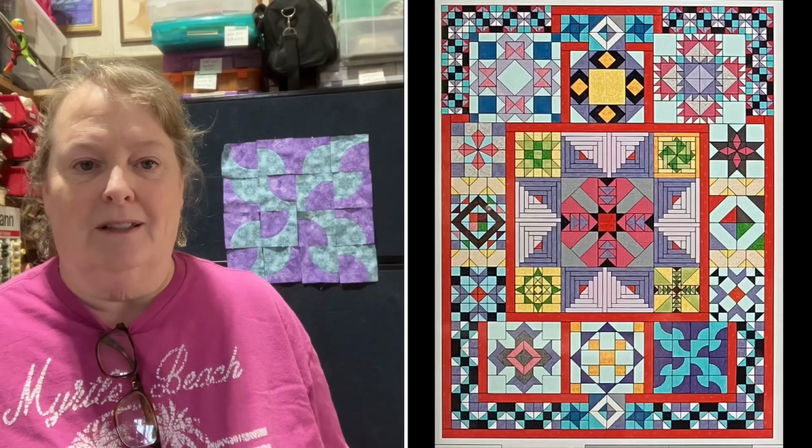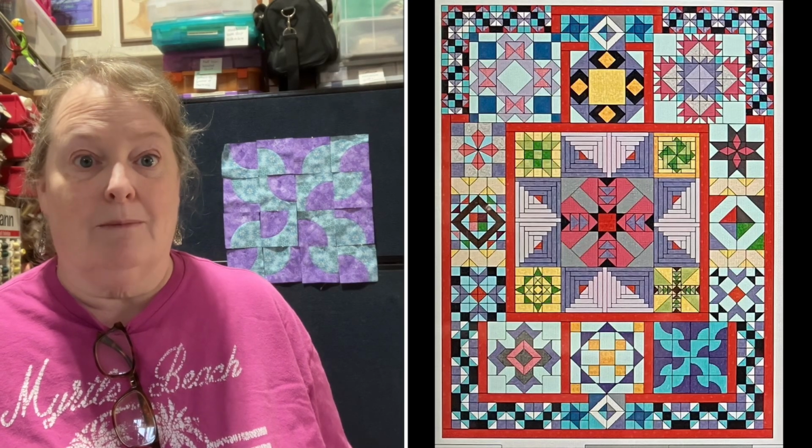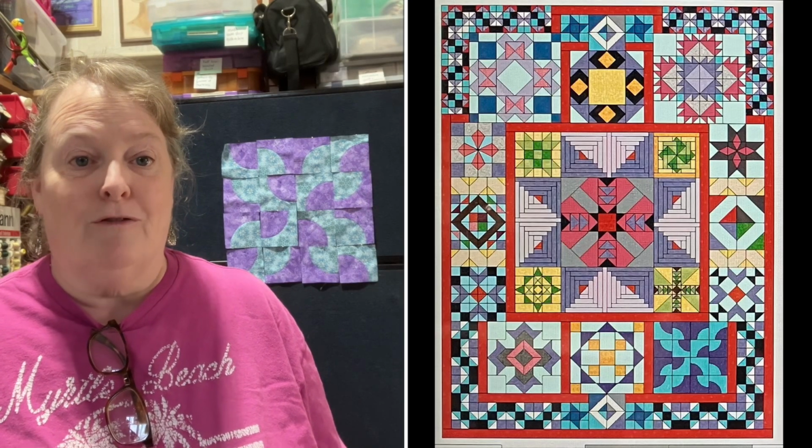So this was the one that showed up on EQ8 when I was creating the block or the quilt for Study in Scarlet. So my Drunkard's Path might change a little bit from the one that I showed you on the Drunkard's Path.